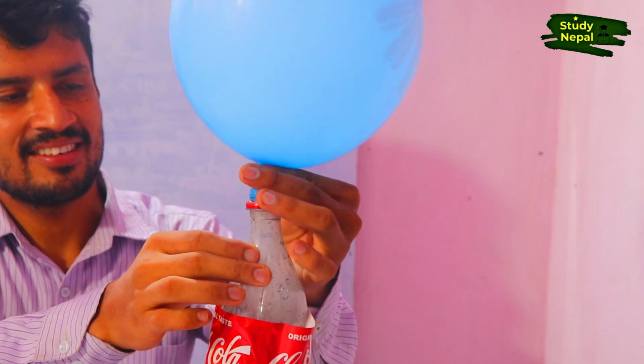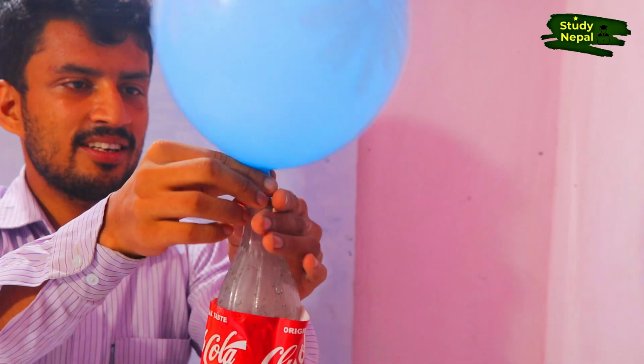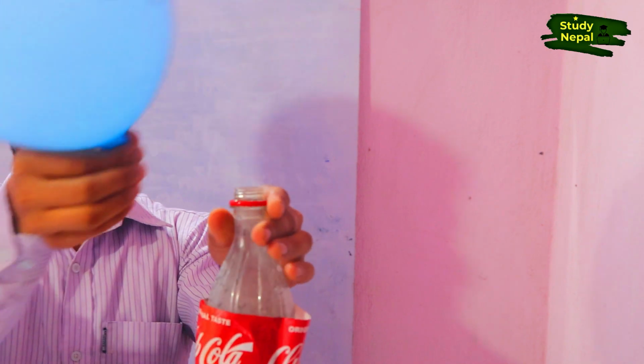This is my last balloon. Now I am not going to film any other balloon, so let's take this out. I have taken out the third balloon.